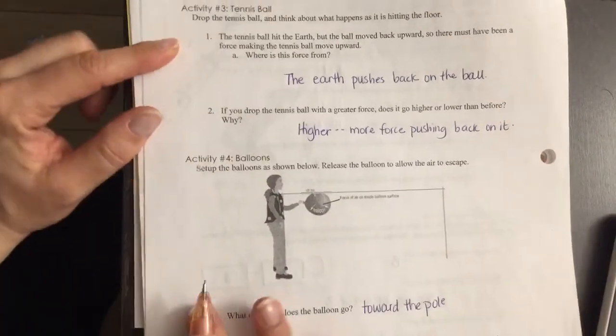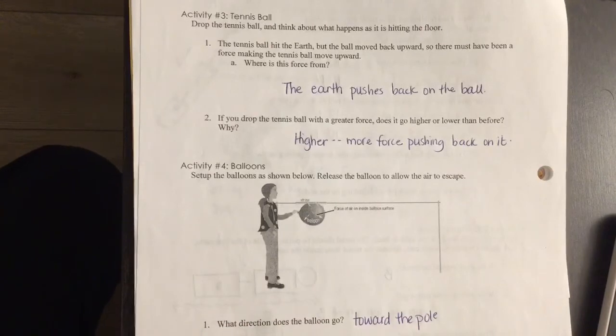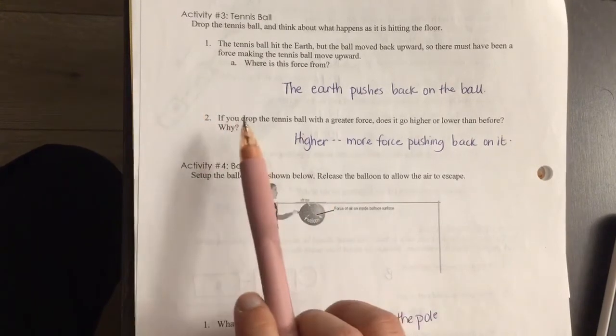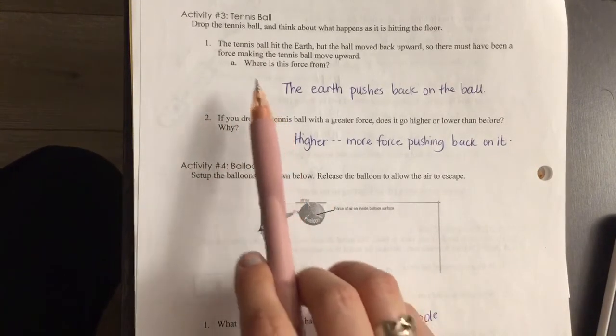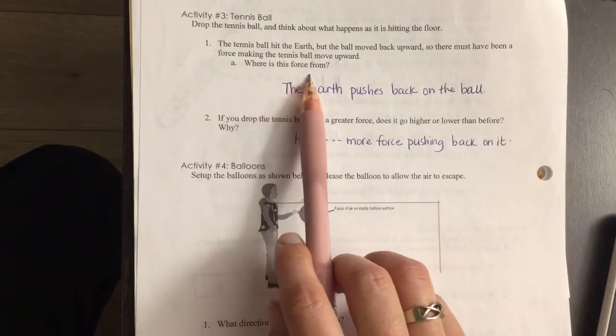Okay, so another station is just taking a ball, like a tennis ball, soccer ball, volleyball, whatever, and bouncing it on the floor. Okay, the interaction between the ball and the earth or the ground is what we're talking about here. So any ball that you push, where is the force coming from?